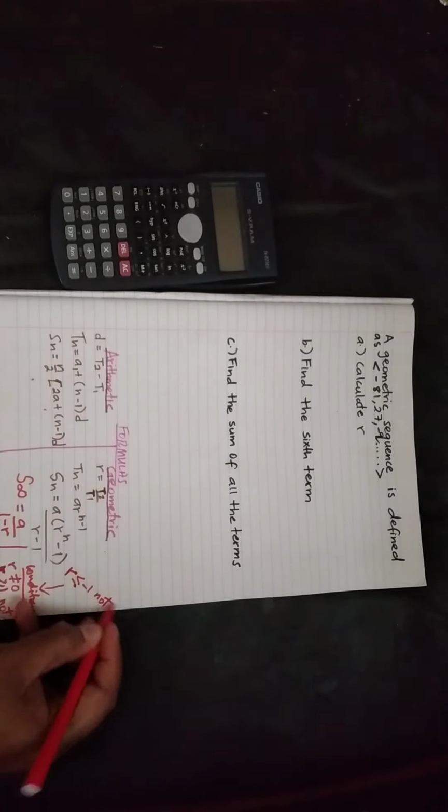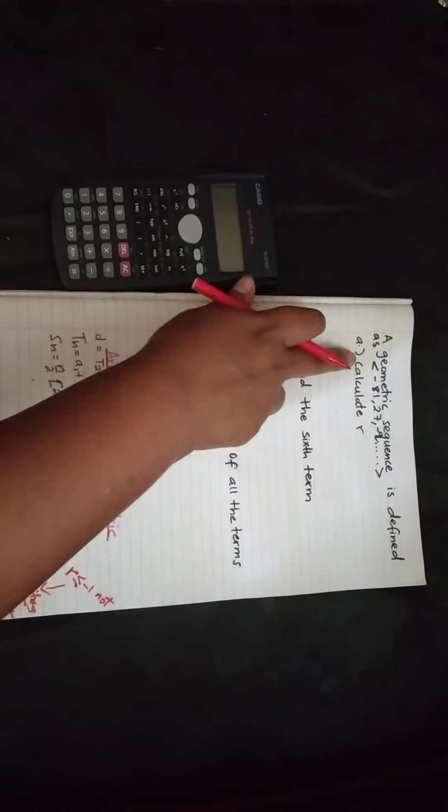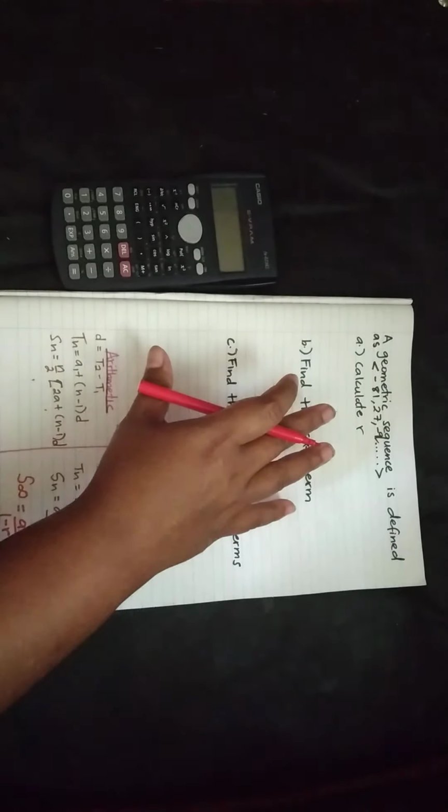I'll write not here, so that means it should not be less than or equal to negative 1. It should not be greater than or equal to 1, and it should not be equal to 0. If these conditions all hold, then you can use this formula to calculate the sum of all your terms or the sum to infinity. Okay, so we'll start answering the question now. First, we have to calculate r. So that means we have to calculate our common ratio, and for that the formula is there.